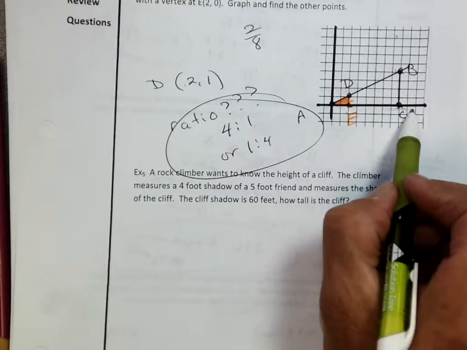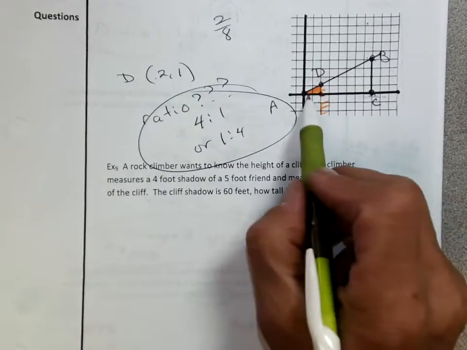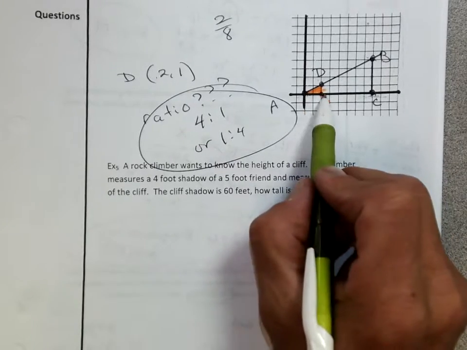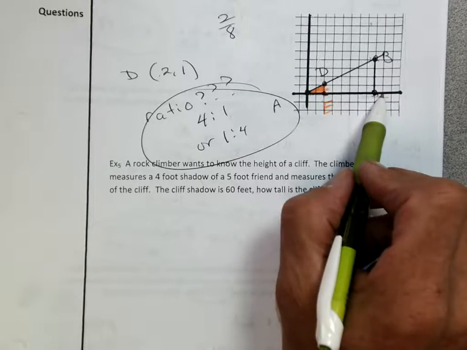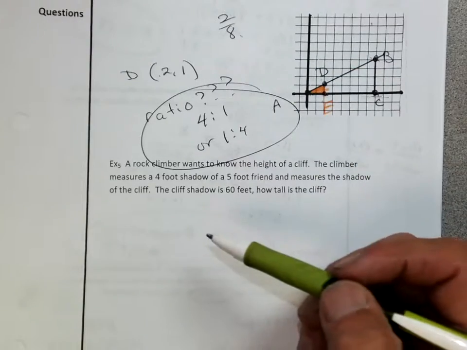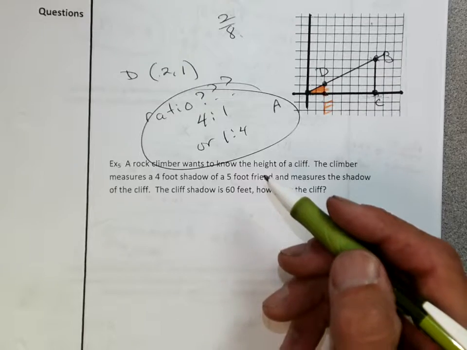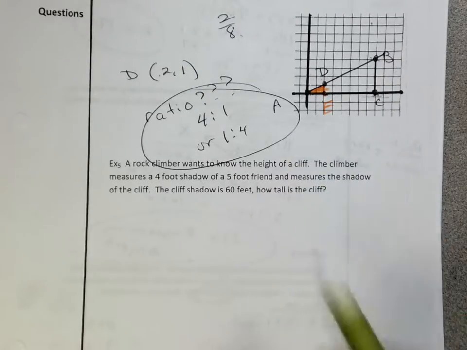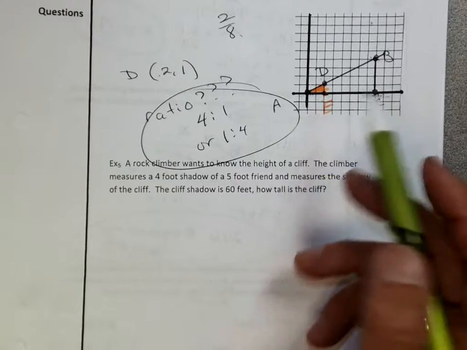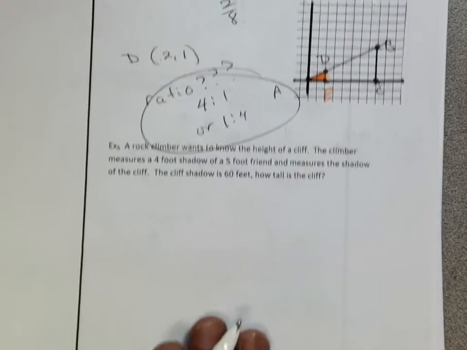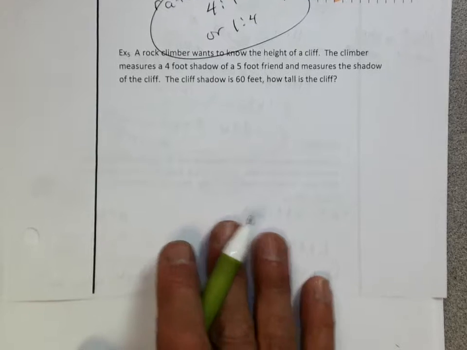Wait, how did you get that? Great question. So let's take a look at the little orange triangle. It has a length of 2, and the big triangle has a length of 8, right? So if I go 2:8, that's the same thing as 4:1. Or this big triangle is 4 times as big as this little one, right? Okay, great. All right, example 5.